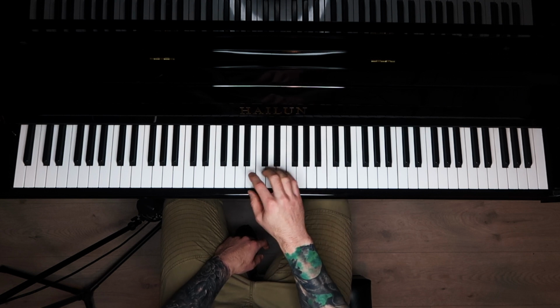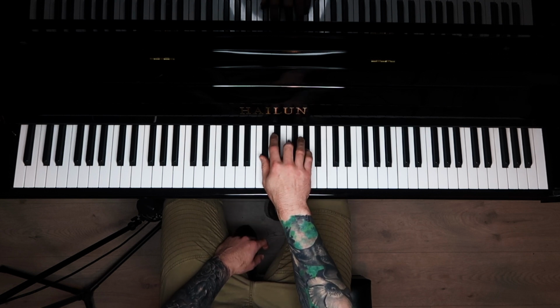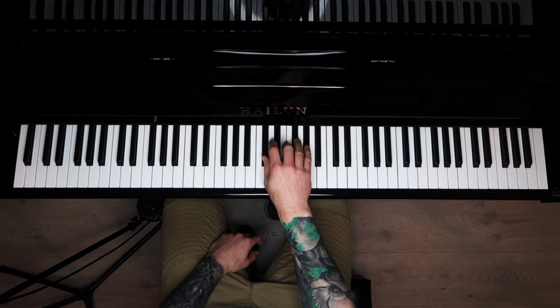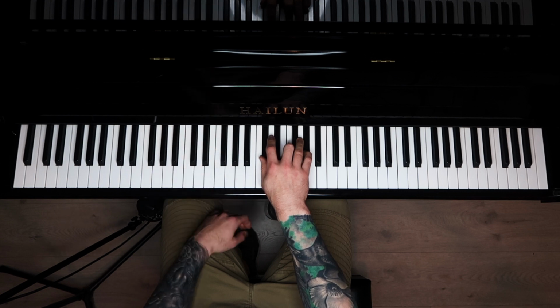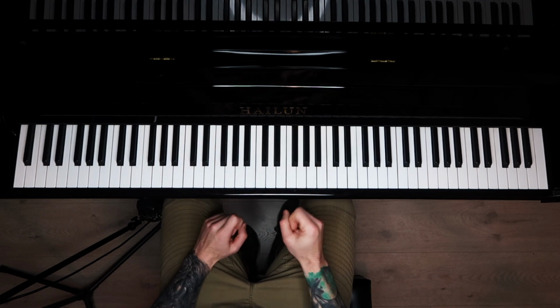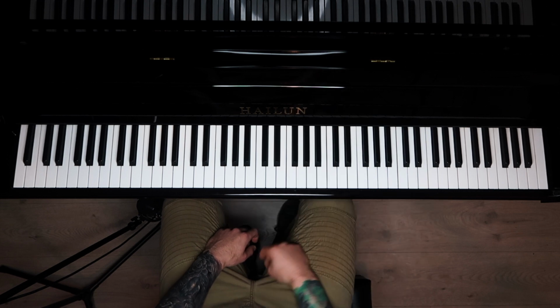I'll play what I mean. So if the chord progression was this, then to the parallel minor, doesn't quite give the same feel. But what I'm going to do is I'm going to play that chord progression with every other chord that he didn't use in the parallel minor.